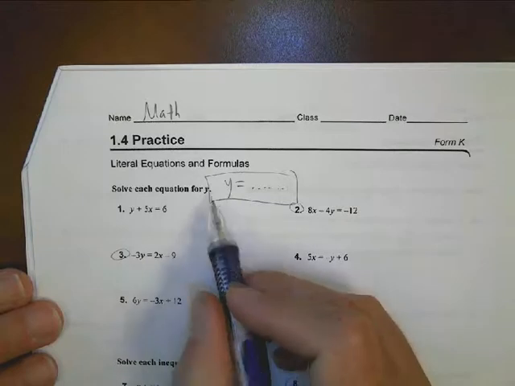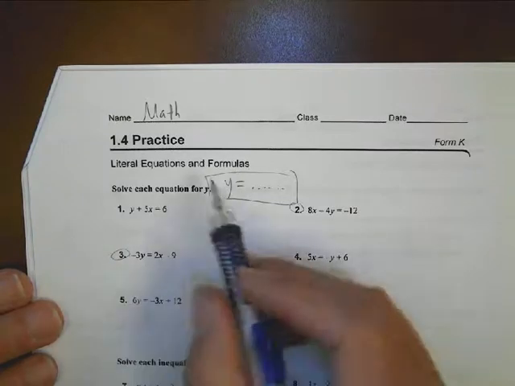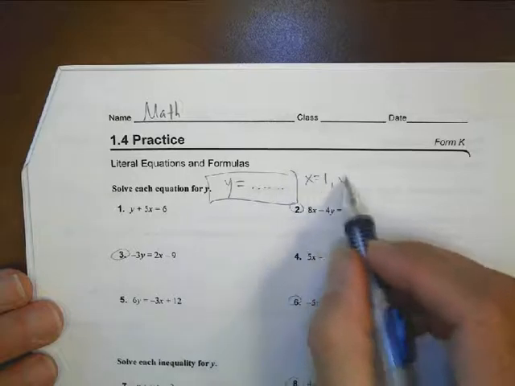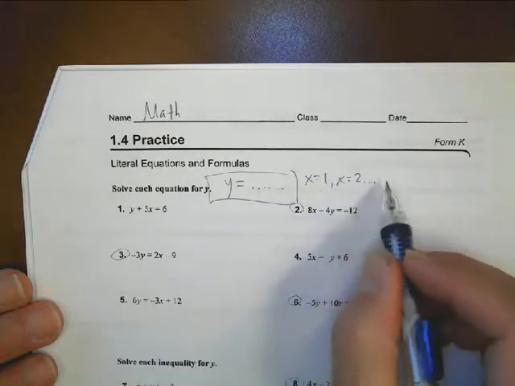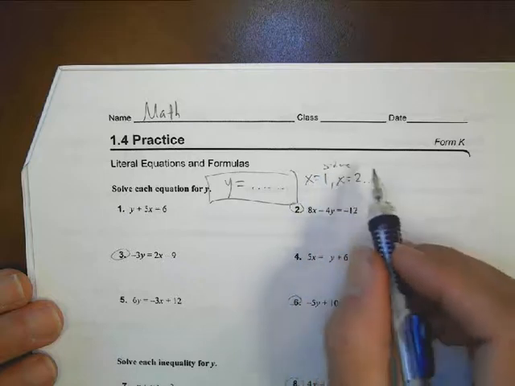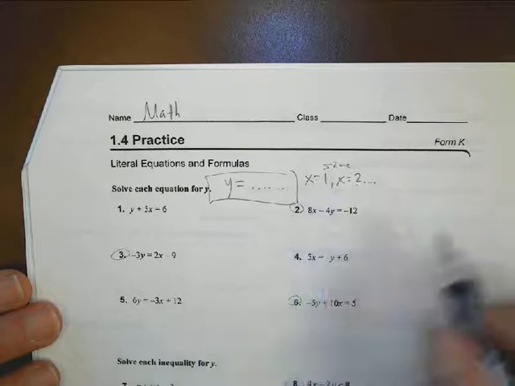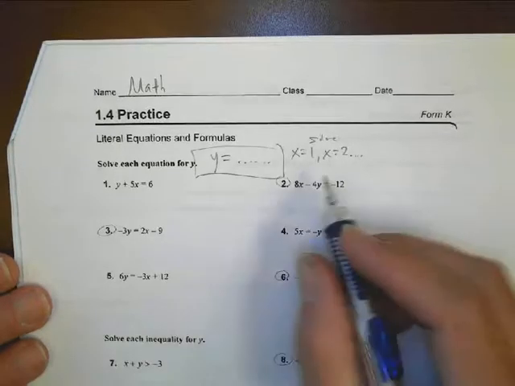There were additional pieces to this, where on one of the worksheets I saw, they gave you values of x, like x equals 1, x equals 2, and then wanted you to solve for those values. So I'm not sure if your teacher's going to add that or not, but I did see that as well on some other worksheets that I looked around and saw. So here we go. Let's look at number 2 first of all.